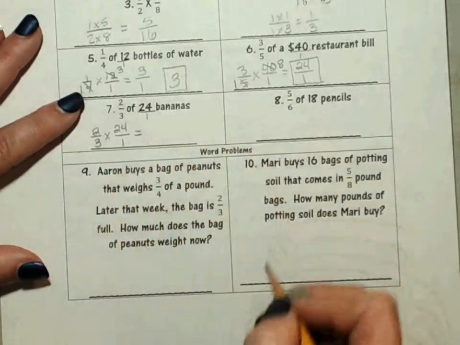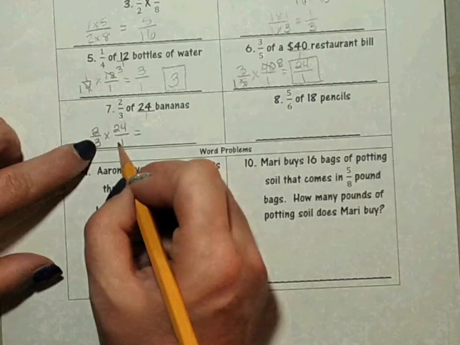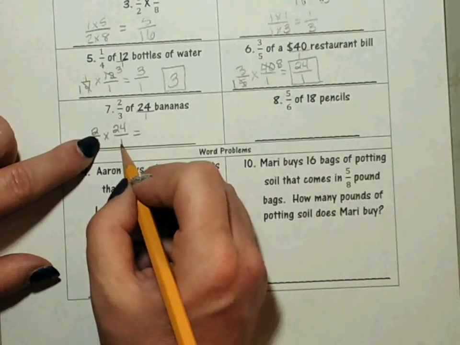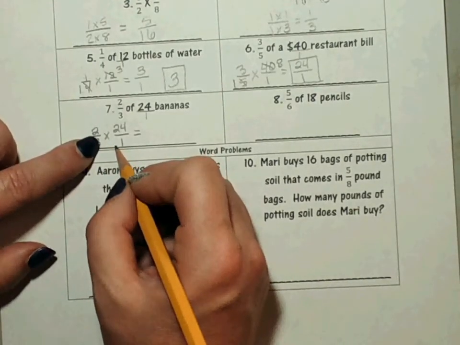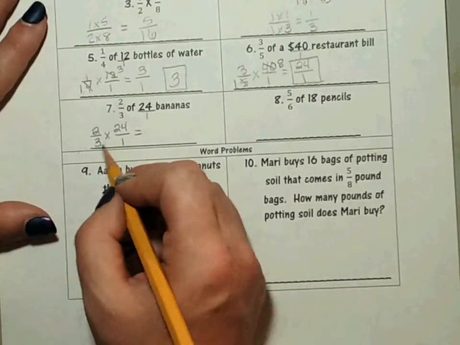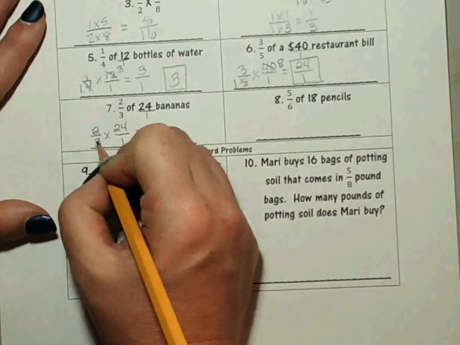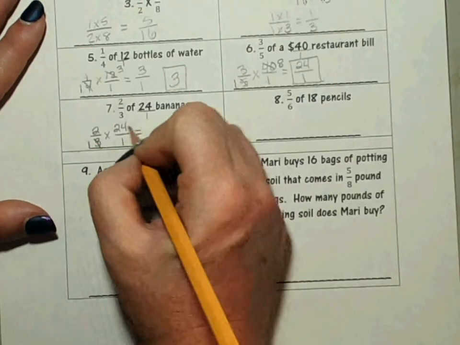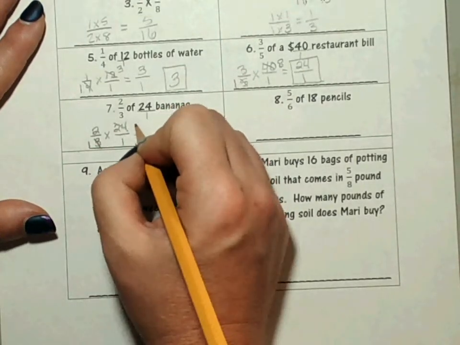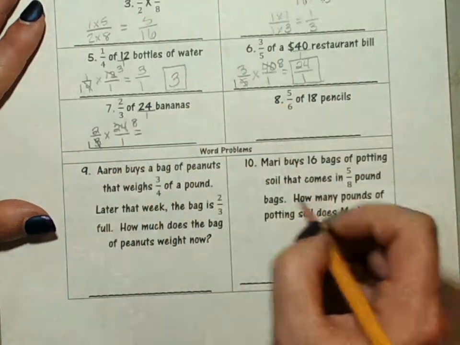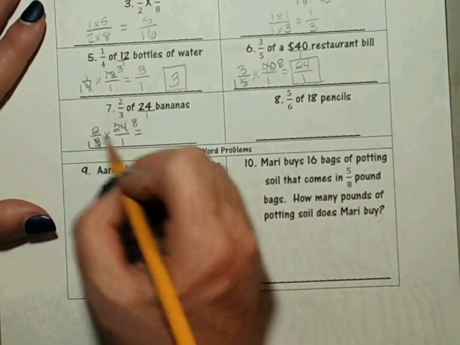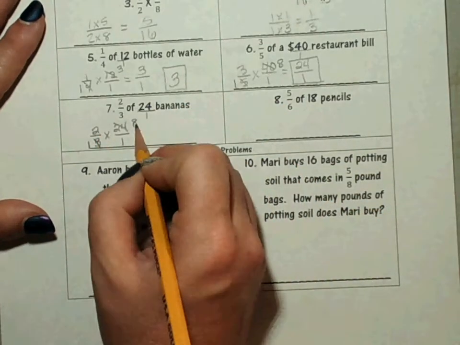Okay, so you have a whole number. Let's put it over 1. Now we need to multiply. We have 2/3 times 24 over 1. So now let's simplify so we can multiply across, make it easy. The only thing that can go into 2 and 1 is 1, so that doesn't do us any good. Now we need to look at 3 and 24.